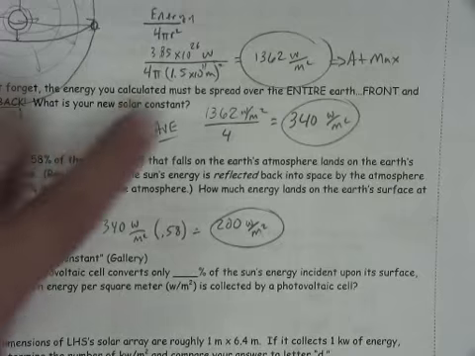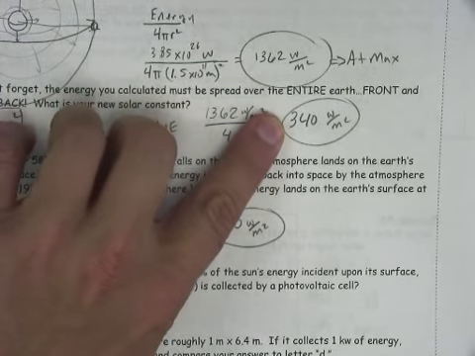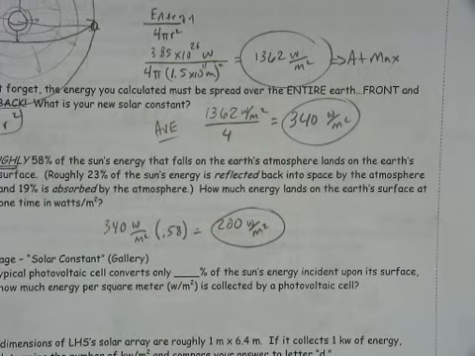So now we can't operate 3.5 100-watt light bulbs. We can only operate 2, with nothing left over for cooking and for watching television or heating your house or heating your water. There's nothing there. So that becomes pretty depressing real quick.